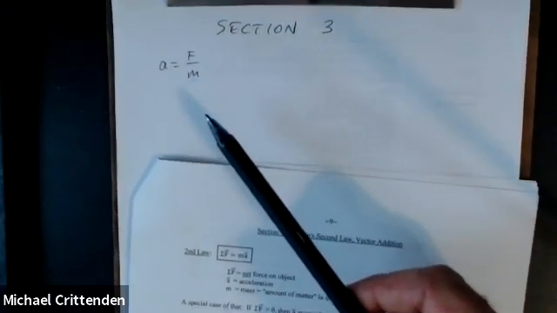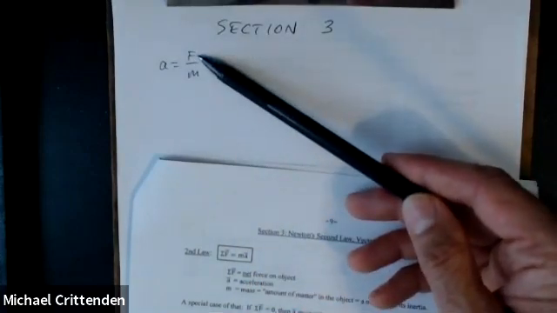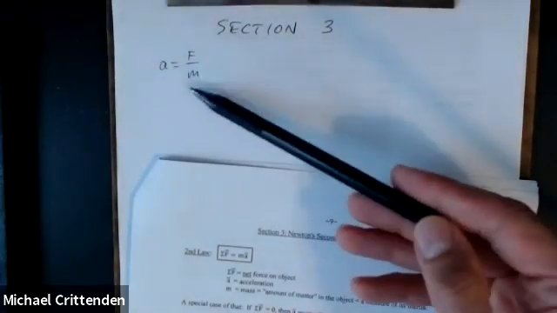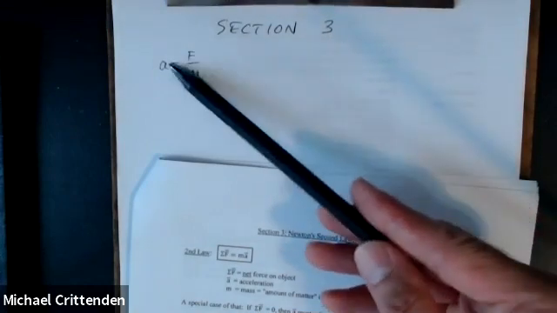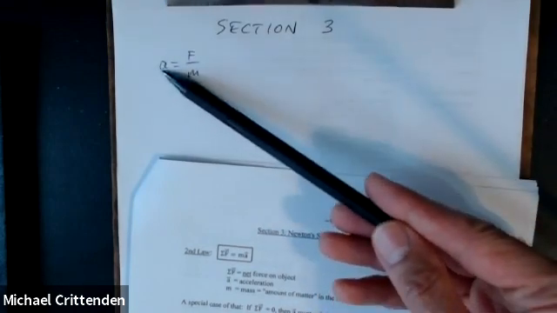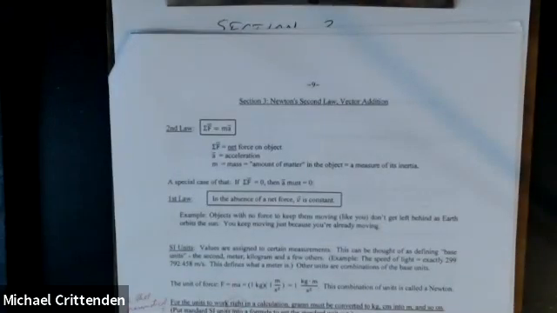If F equals ma, you can divide both sides by m, and it becomes a equals F over m. And we see here, for a given amount of force, if F is a constant, what you've got is an inverse proportion between acceleration and mass. If mass is a big number, acceleration is a small number. If the mass is a small number, the acceleration from the same force is going to be a lot bigger. So the resistance to acceleration is what mass measures, inertia.